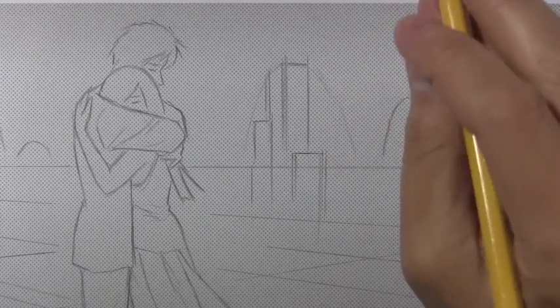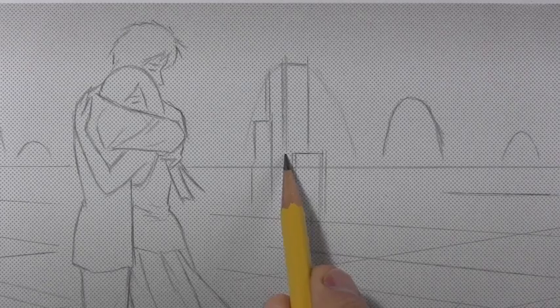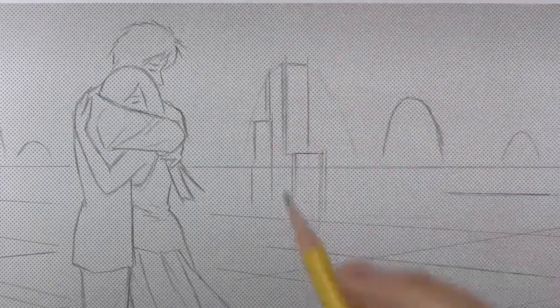All right, well, let's knock it off with the time-lapse here and do some of this real time. As you can see, I used my ruler to put in a few vertical lines here to begin to define the shape of this building.